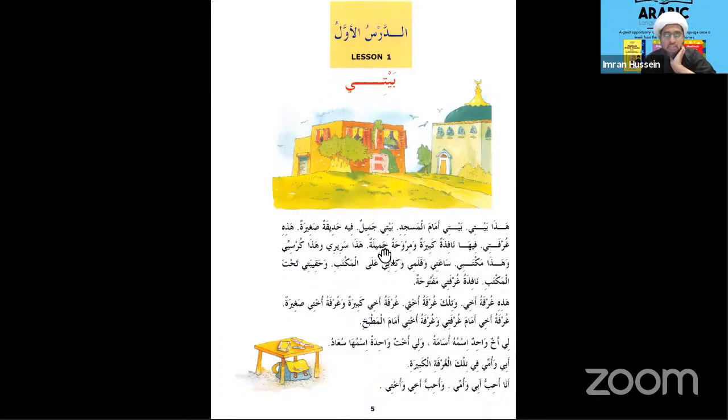Wa mirwahatun jamilatun. And then it says hada sariri. This is my bed. Hada sariri. This is my bed. Wa hada kursiyi, and this is my chair. Wa hada maktabi, and this is my desk.